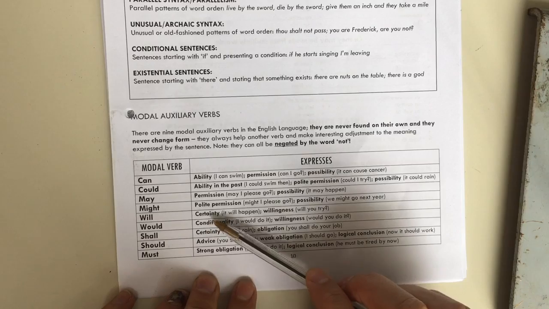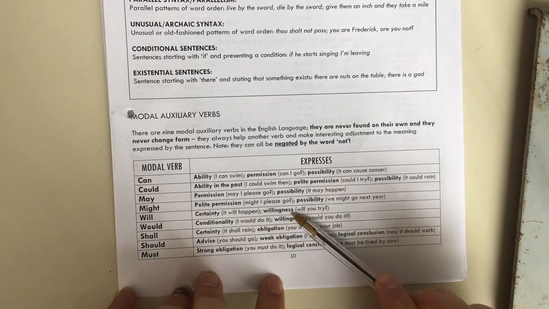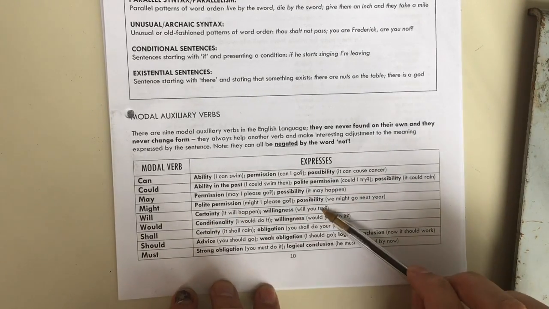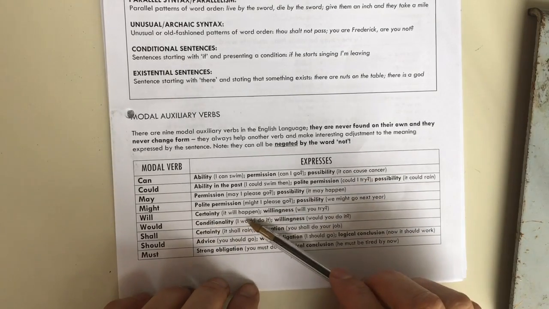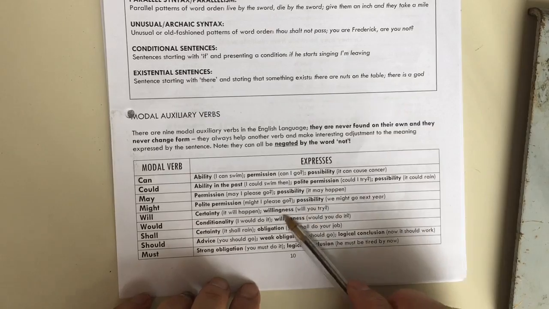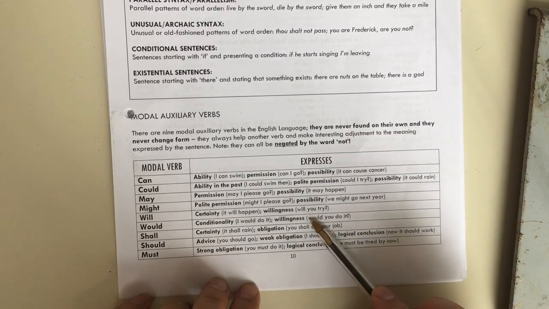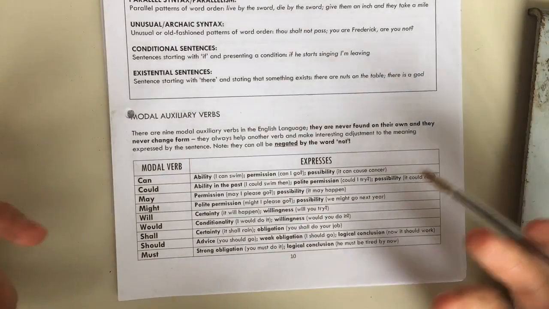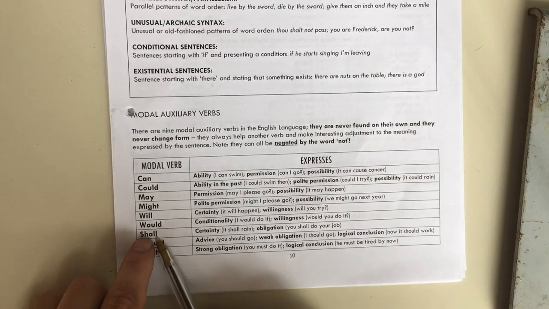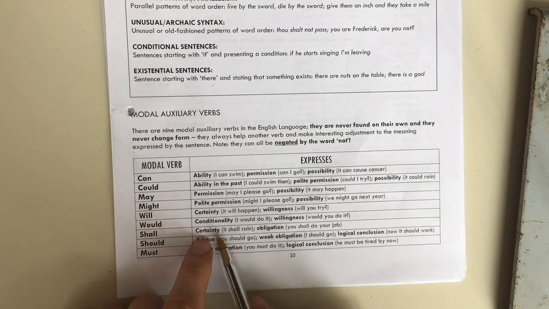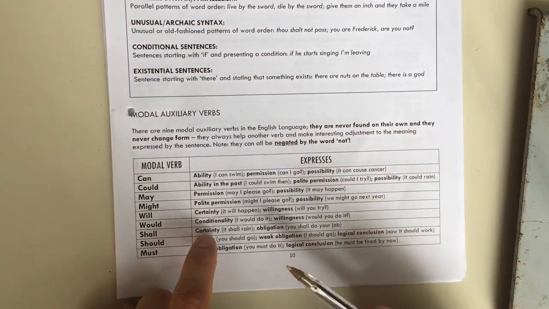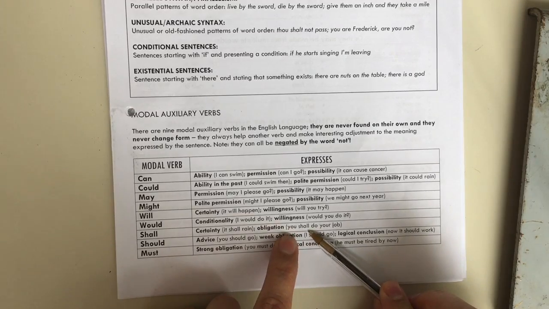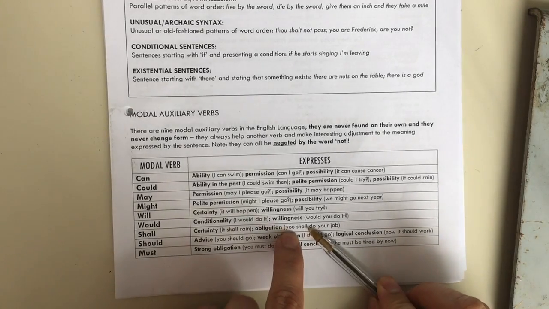"Will" is always about certainty, "it will happen", or willingness, if it's an interrogative, "will you try?" "Would" is often used in conditional sentences, so "I would do it if...", for example, or willingness in an interrogative, "would you do it?", or are you willing to do it? "Shall" is quite old-fashioned, "you shall go to the ball, Cinderella", but we still use it. It expresses certainty in an almost archaic form, "it shall rain", or obligation in a very formal and archaic way, "you shall do your job."